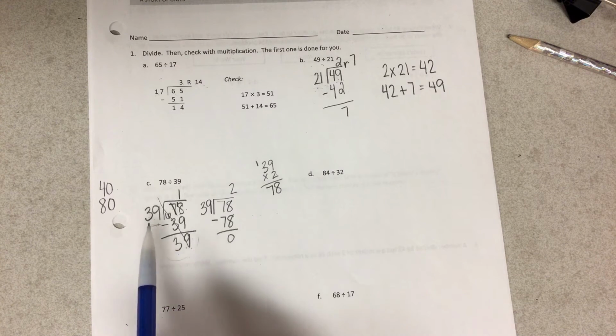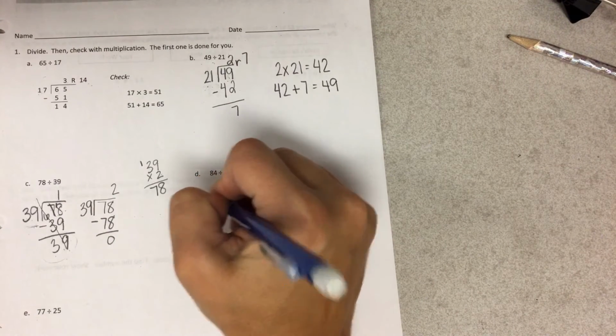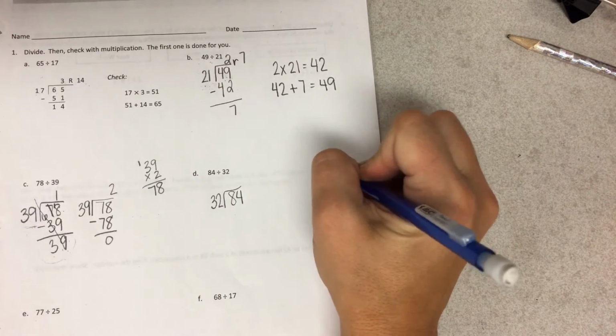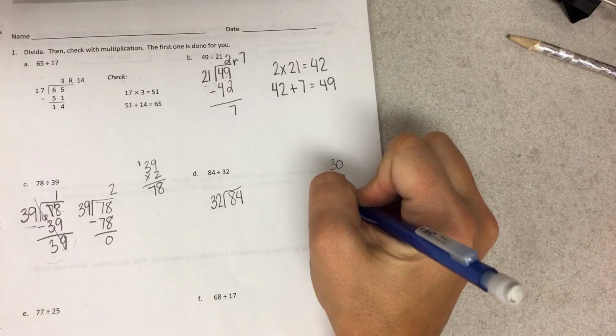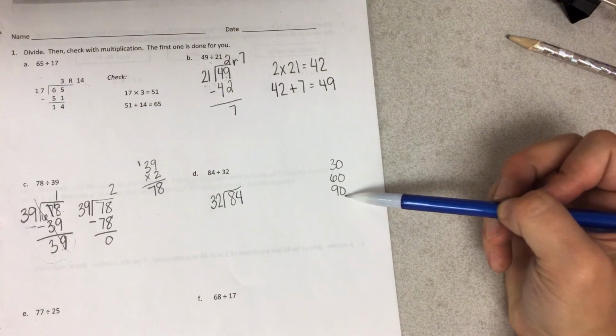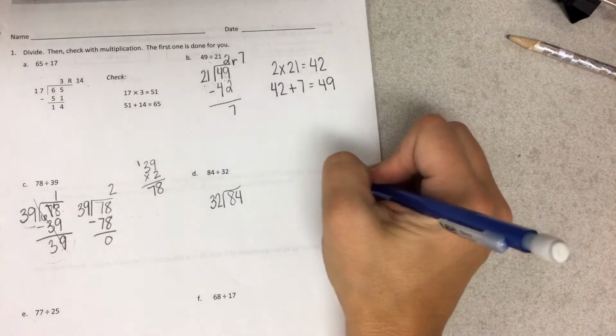Has to be less than, okay? So we're going to come over here and we're going to do 84 divided by 32. Okay, so I can kind of round that to 30. So I'm going to do 30, 60, 90. Okay, well, if I look here at this, 90 is going to be too big. 60, we could probably try that.